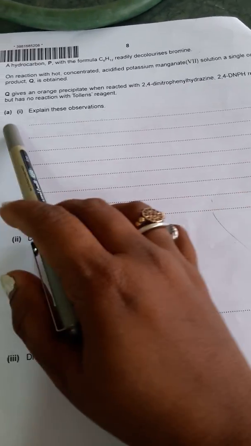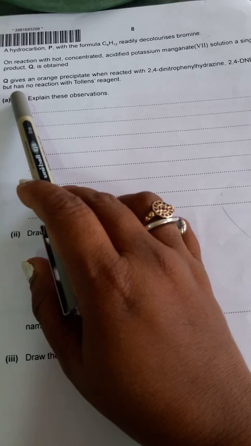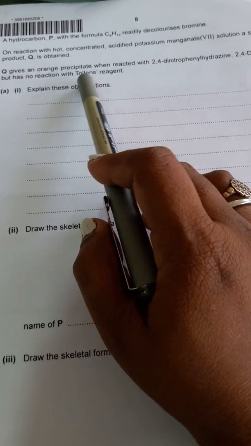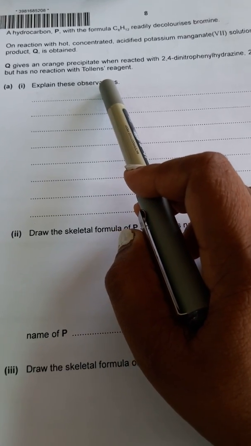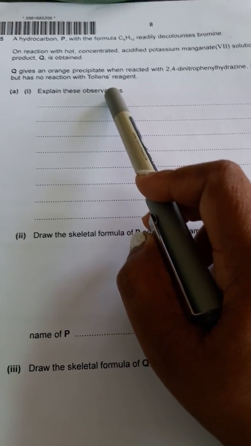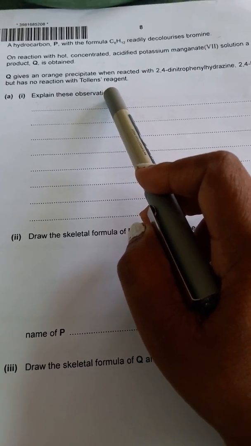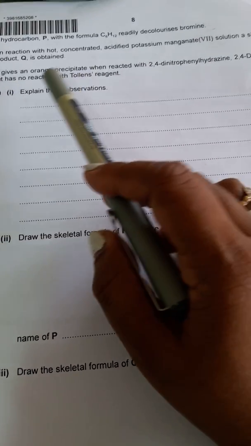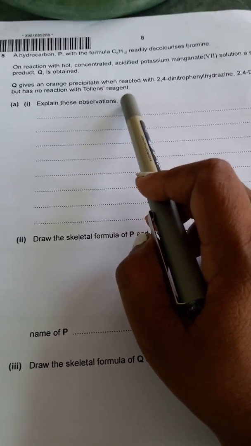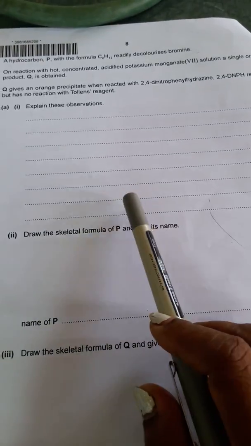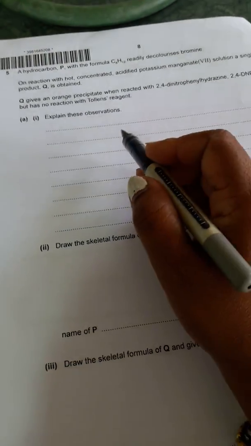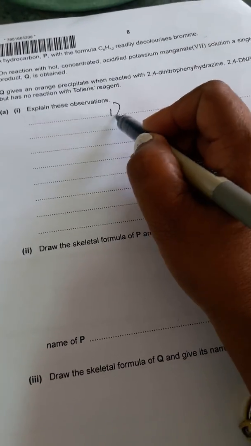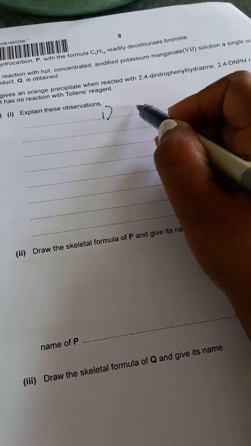They have given that it has no reaction with Tollens reagent. If it reacts with Tollens reagent, then it is an aldehyde. You will get a silver mirror appearance. But if there is no reaction, it is a ketone. So you are confirming it as a ketone. So what do you need to write over here? Number one, decolorization, right?